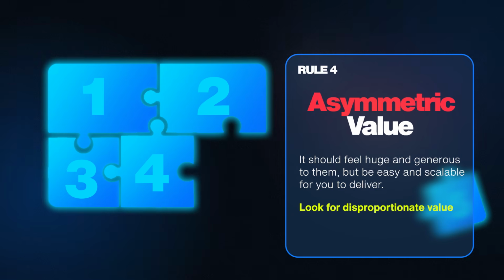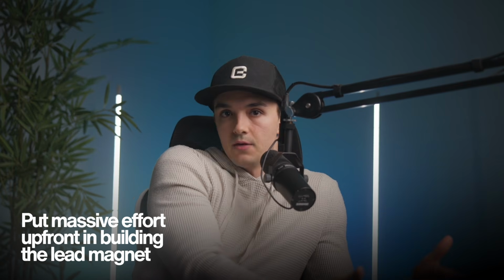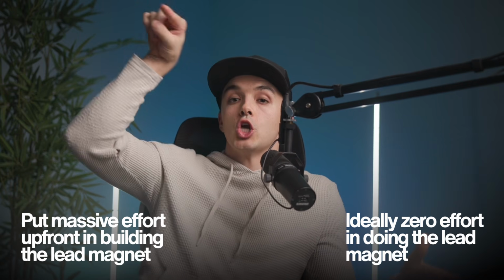So you're looking for disproportionate value, something you can build once and deliver forever. But let me be clear here. The point is to put massive effort up front in building the lead magnet, and ideally 0 effort ongoing. So for you lazy marketers, don't be thinking the goal is to put as little effort into something and call it a lead magnet. It's the exact opposite.